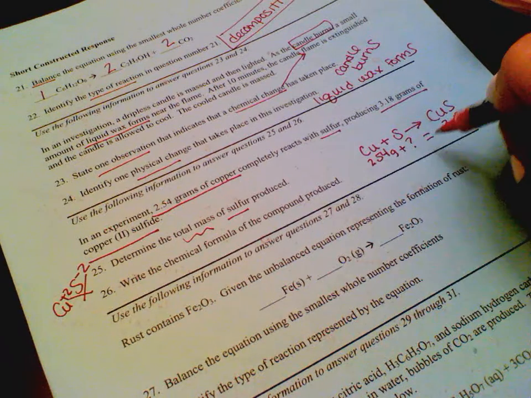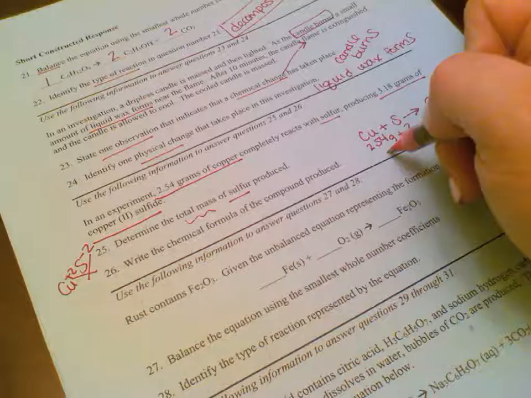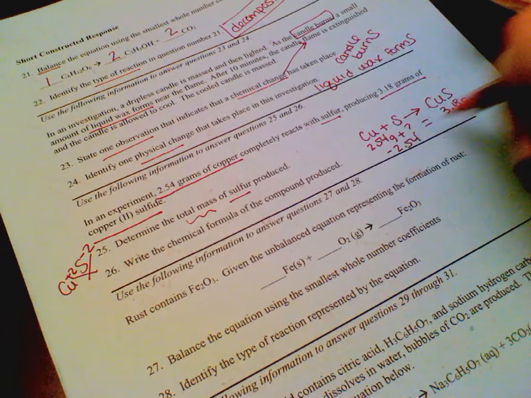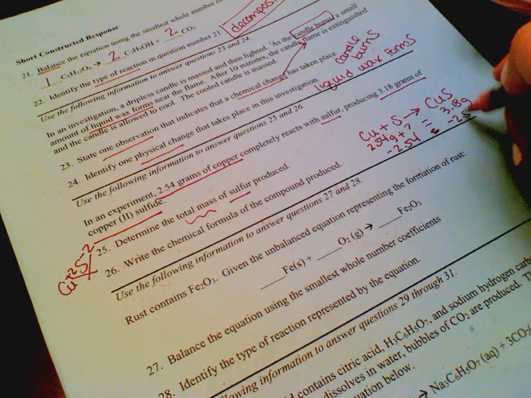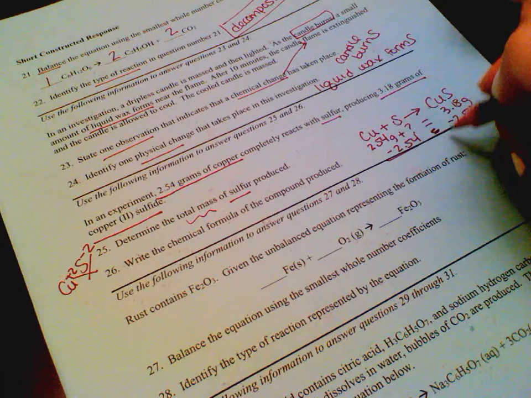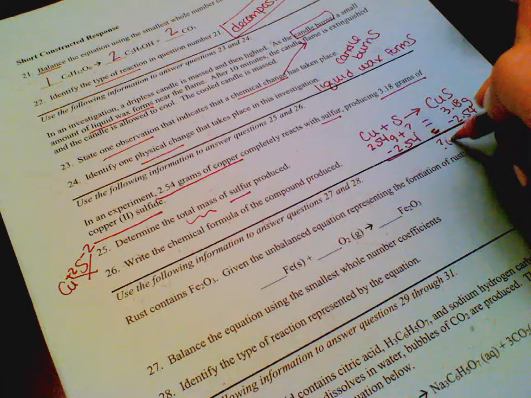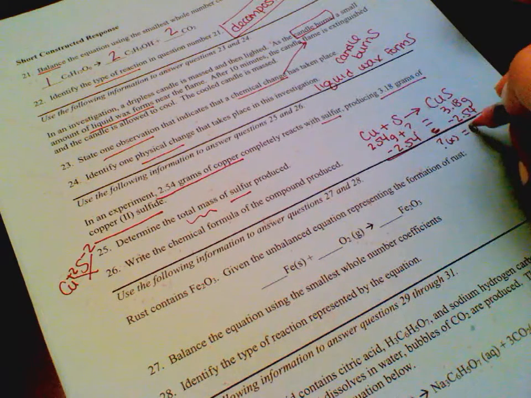If I subtract 2.54 from this side, then I subtract 2.54 over here. So I get my question mark, which is really like my x. I'm going to get 0.64. So that's my answer, 0.64.